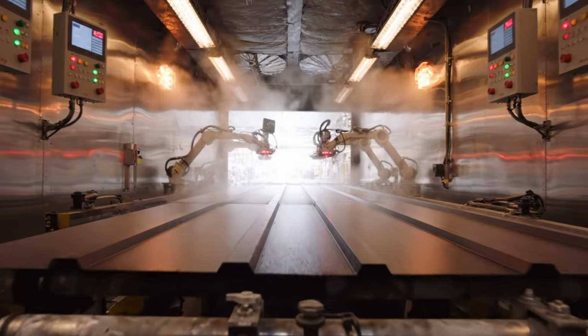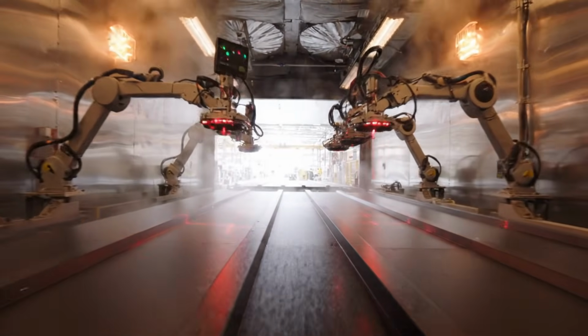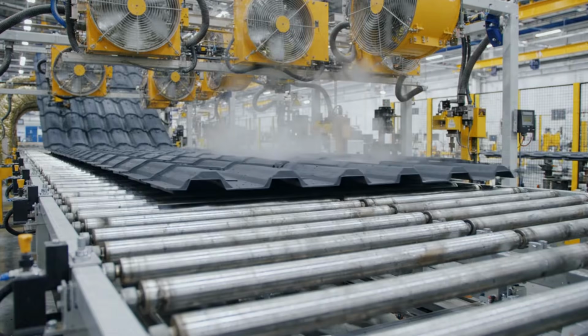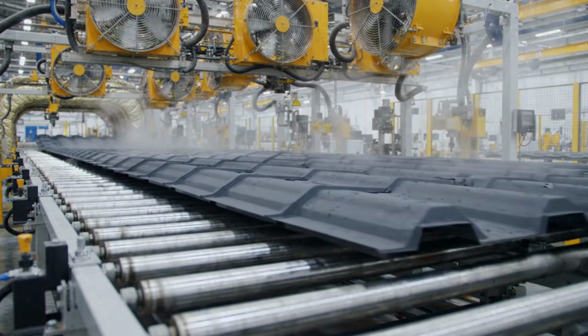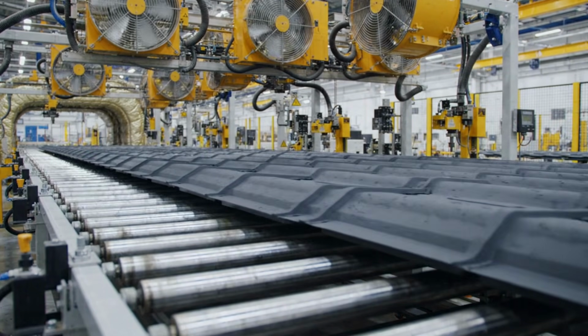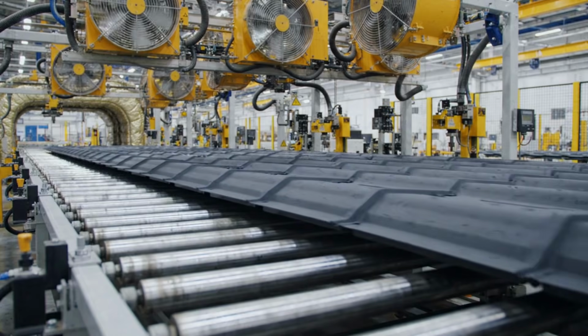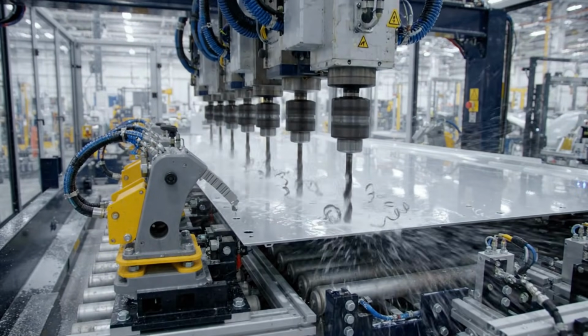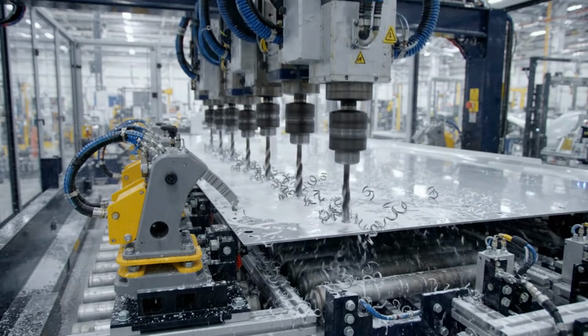Controlled curing allows the protective finish to stabilize before final inspection. After curing, the finished panels are cooled before precision finishing operations. Precision drilling prepares each panel for secure installation on a finished roof structure.